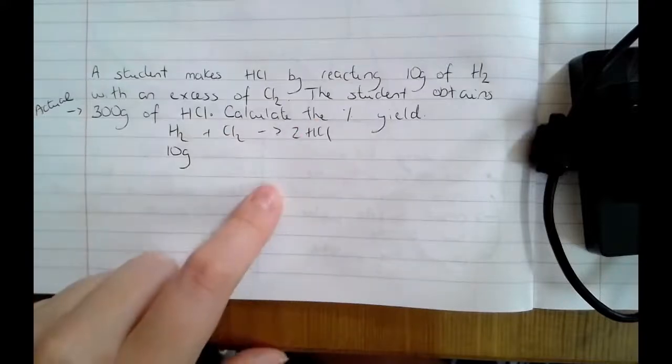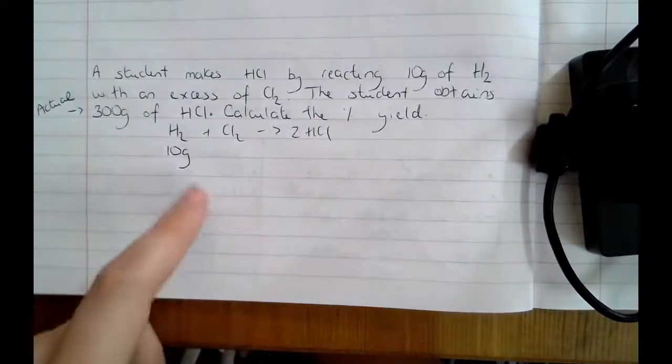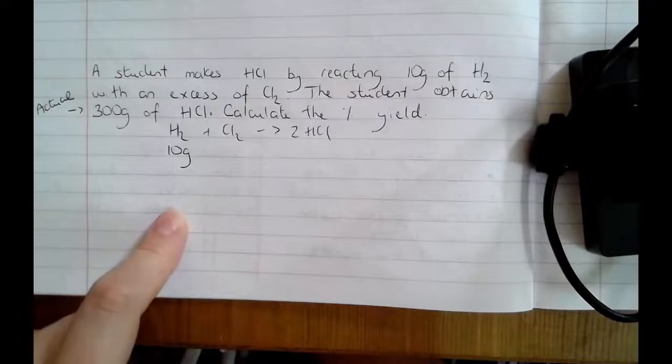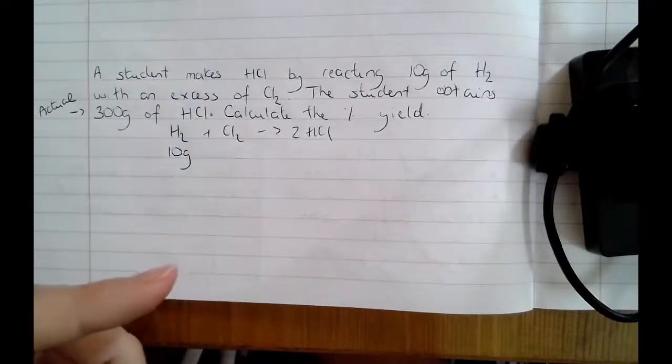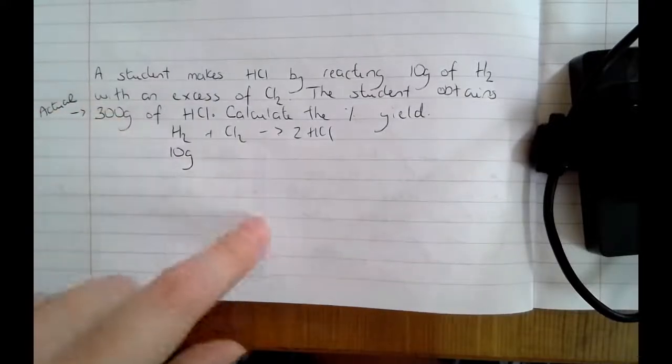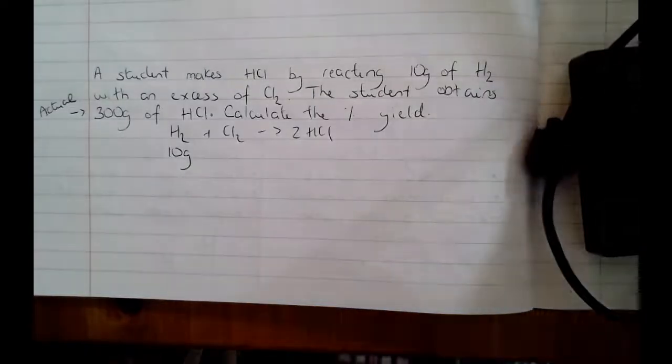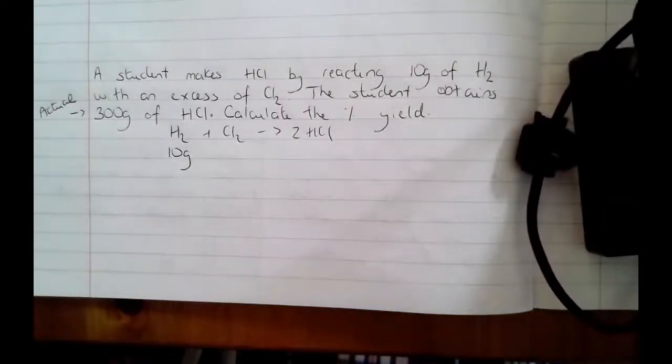So just like I've done, you first need to work out the theoretical yield. So just use your normal moles table, work out how much the student should have made, and then you'll take your actual, divide by your theoretical, and multiply it by 100. So just have a go at that for yourself.